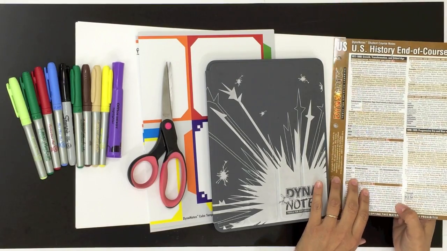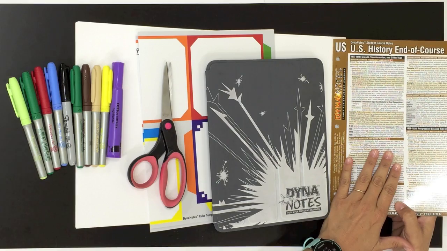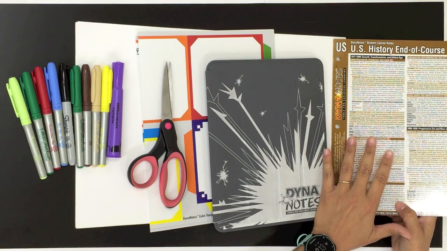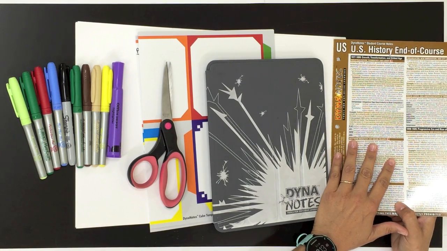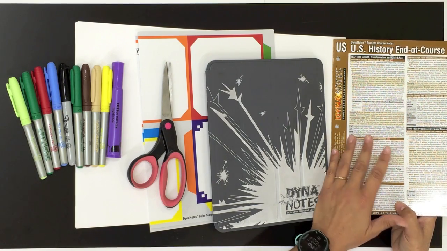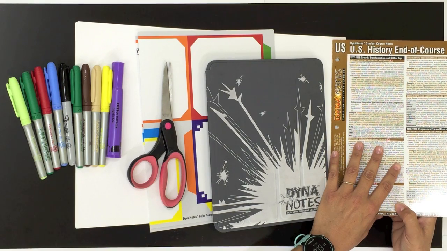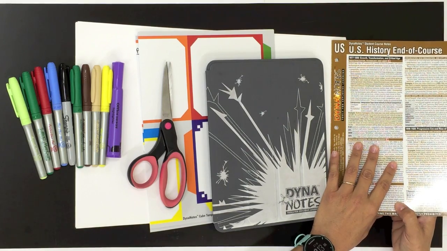DynaNotes student course notes are first and foremost a reference for students so they can be successful with whatever curriculum the teacher is using. And of course, the notes are also a study aid for the student, as well as a way for teachers to organize a pre-test review. But they can be much more than that.